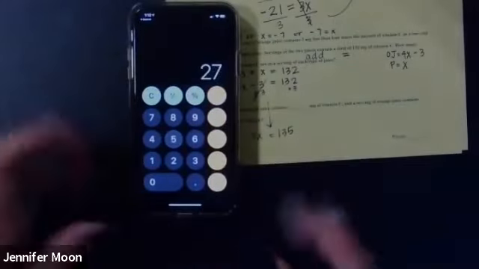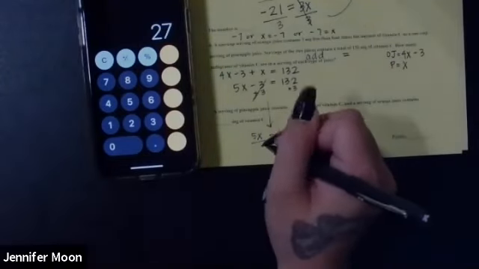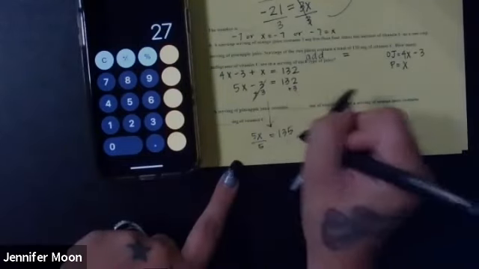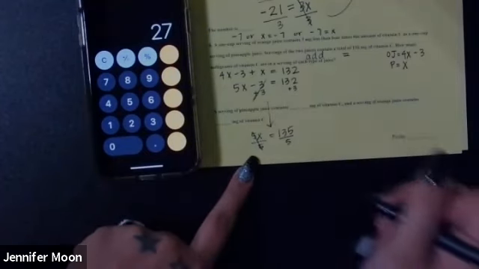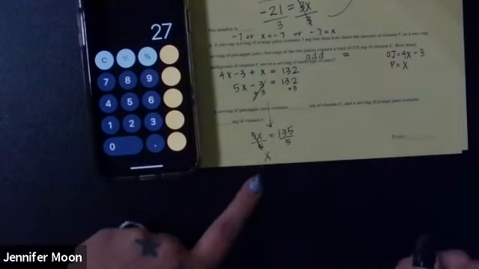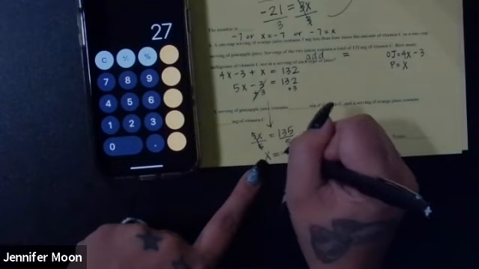135 divided by 5. So I know it's divided by 5, right? Because I'm trying to solve for my X. It's being multiplied by 5. I need to divide by 5. Whatever you do to one side, you have to do the other. 5 divided by 5 equals 1. So I just have an X left equal 135 divided by 5, which is 27.